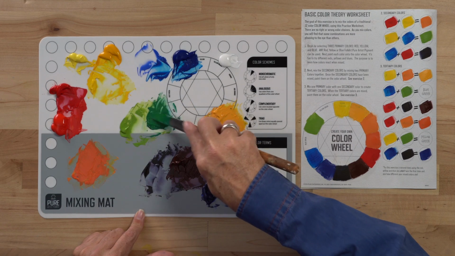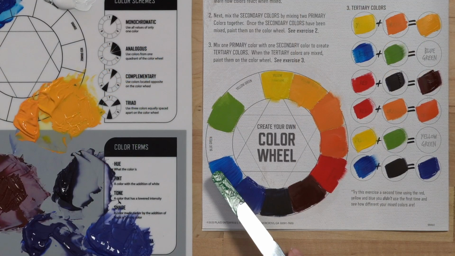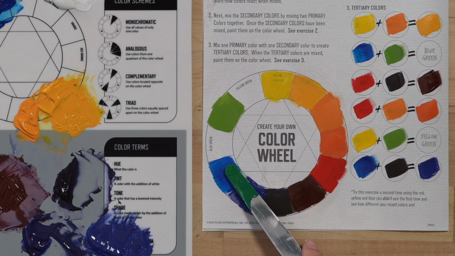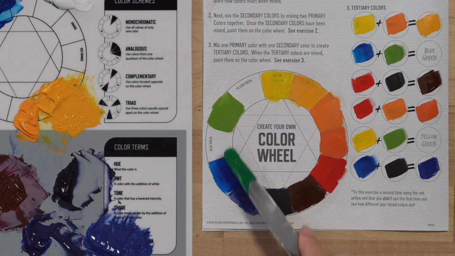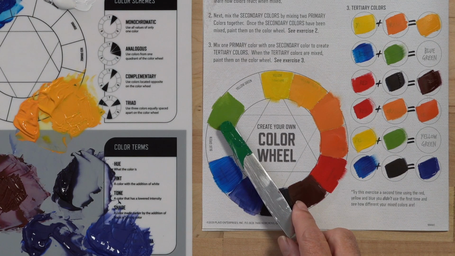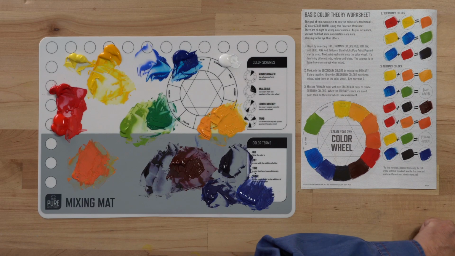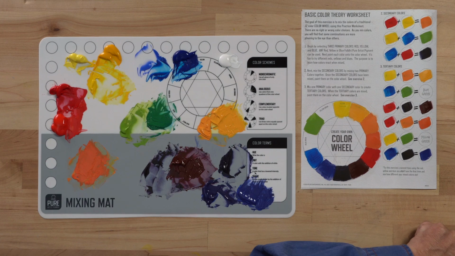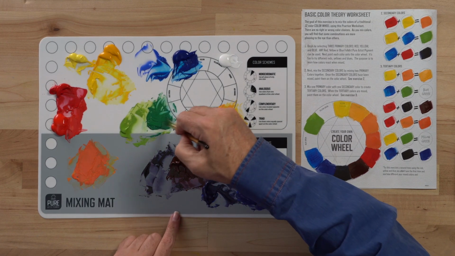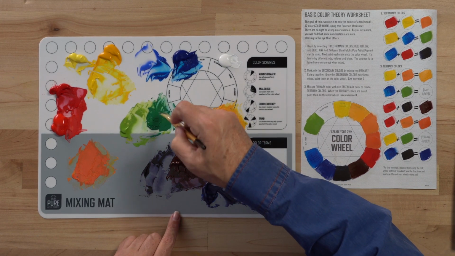I just want to check this color and see how it's going to be. Looks pretty good next to the blue. It's significantly greener. It's darker than the green. I think this is probably going to be a nice color that fits in between there. So let me wipe a paintbrush off, and we will pick this color up and add it again to our tertiary color chart.